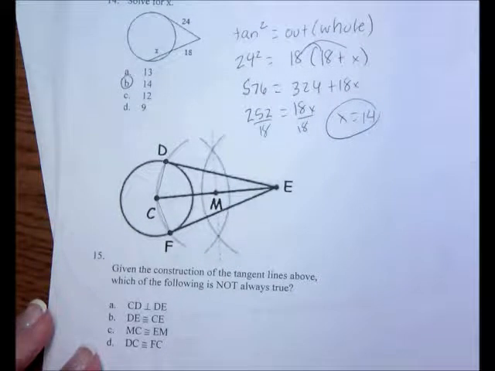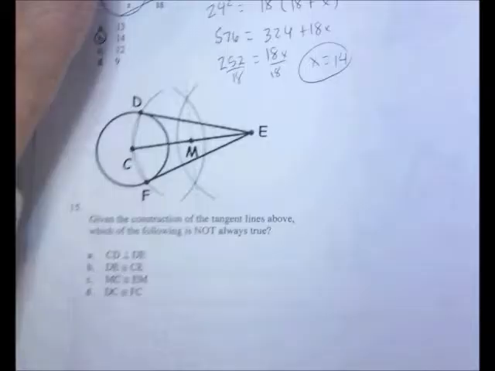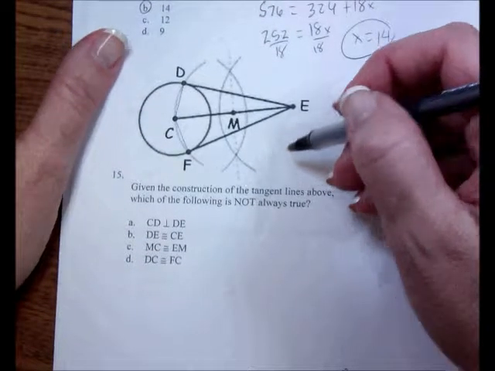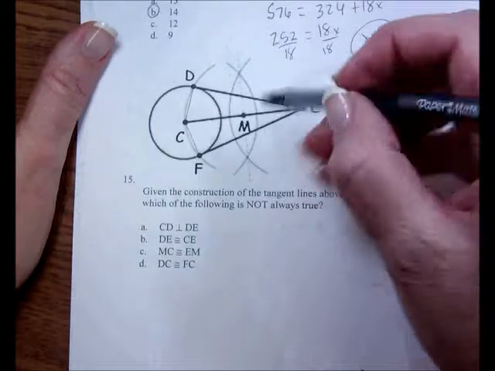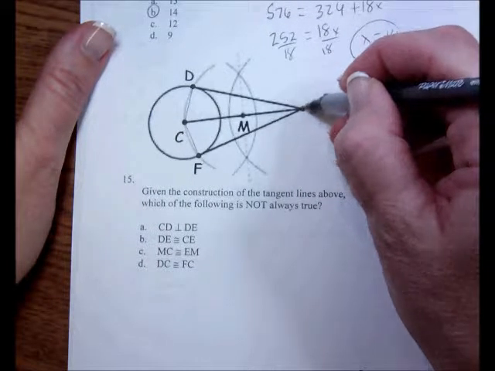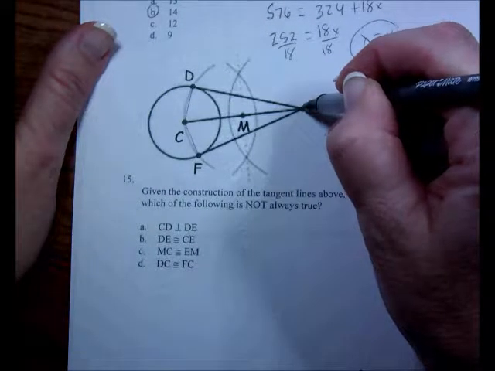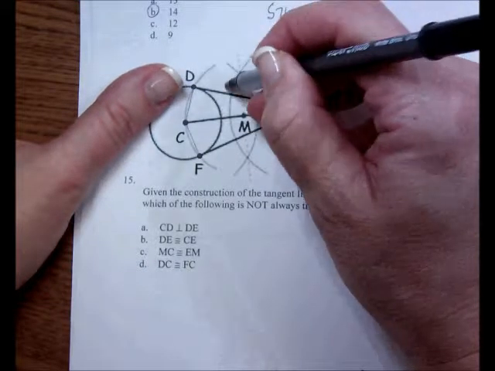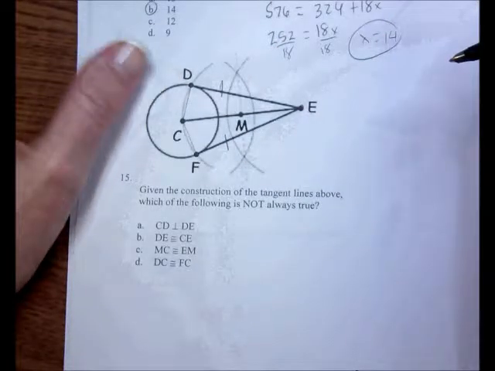The last one, number 15, this particular one was the construction of the tangents to a circle. We know that when constructing tangents to a circle, if both tangents have the same endpoint outside the circle, then the two tangents are congruent to each other. That's the first thing I know.